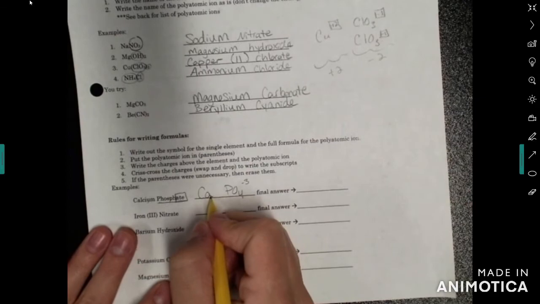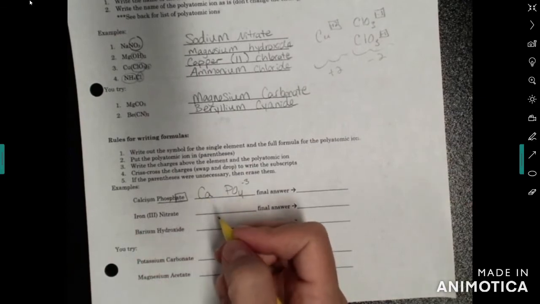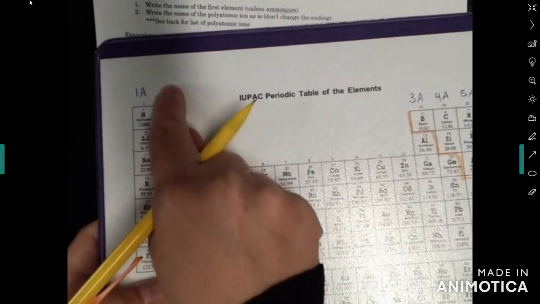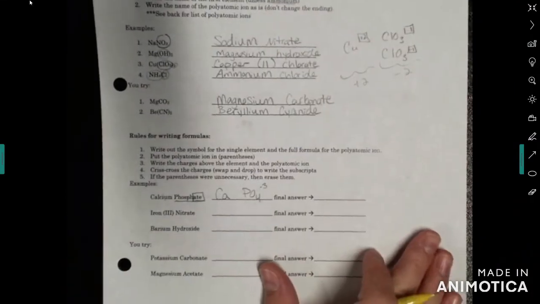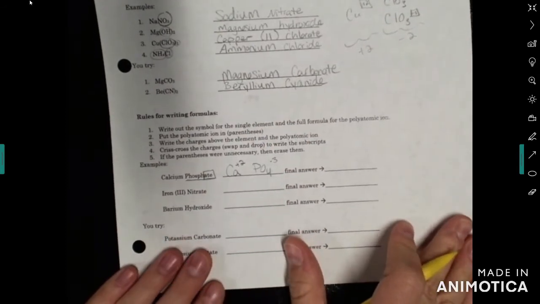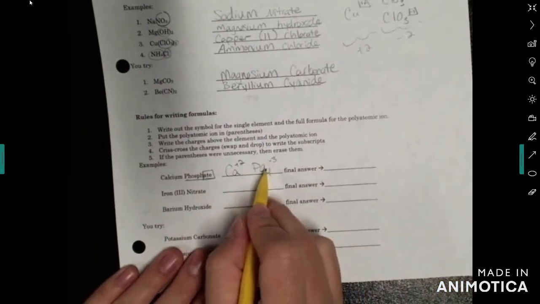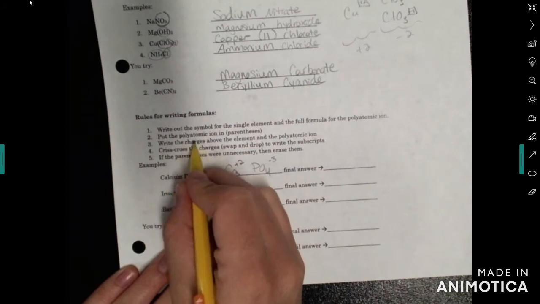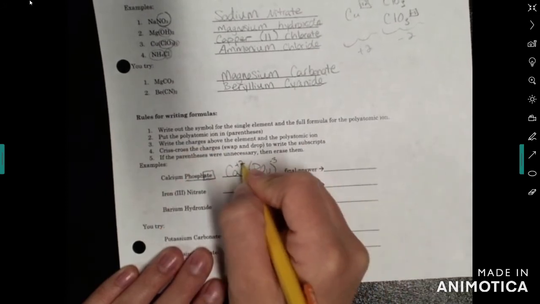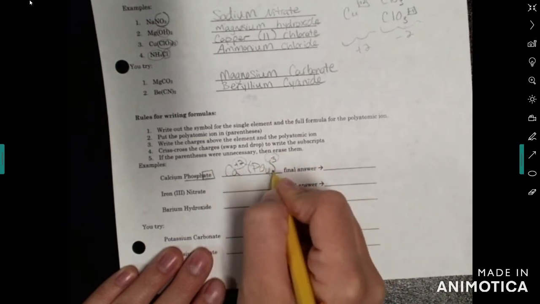And calcium, if we look up on our periodic table, has a charge of +2, because it's in group 2. So now it says put the polyatomic ion in parentheses, like this, and then swap and drop.